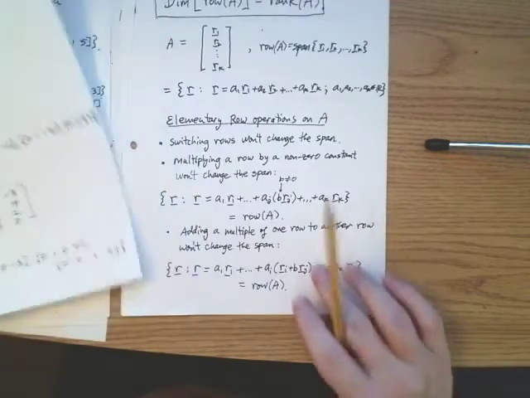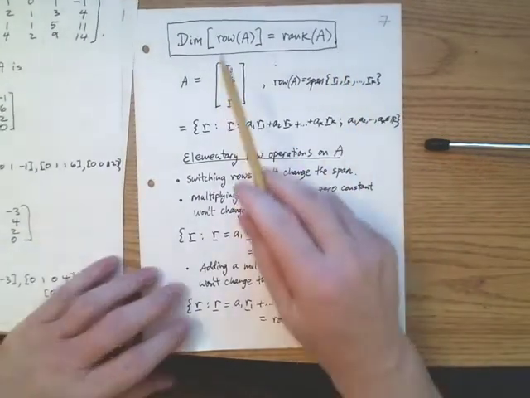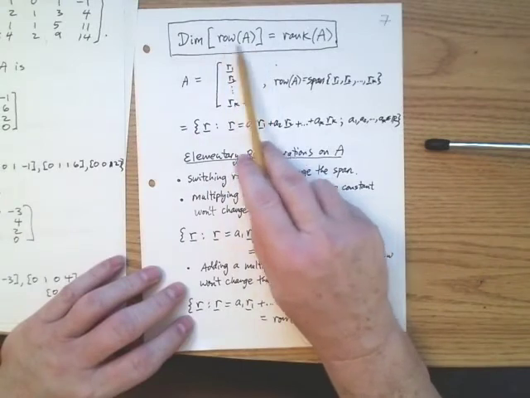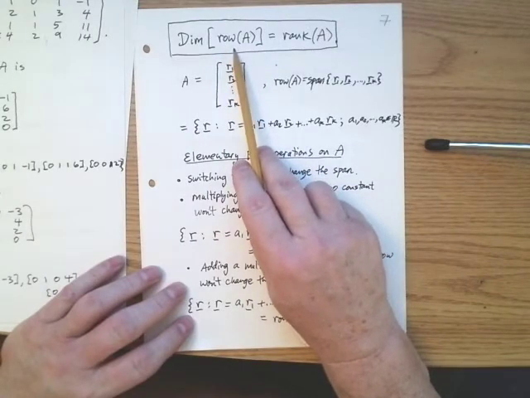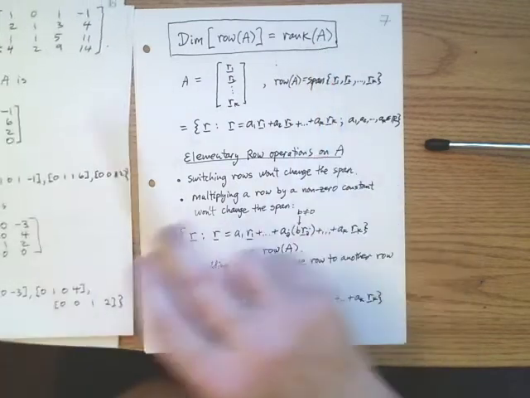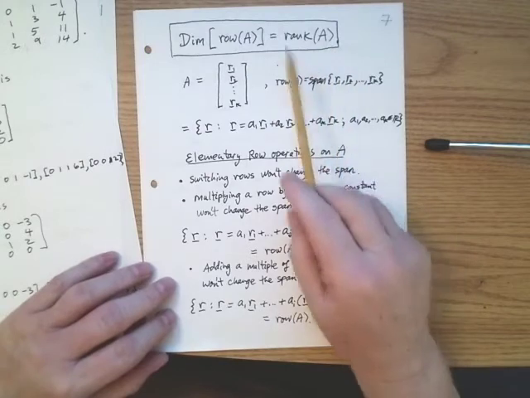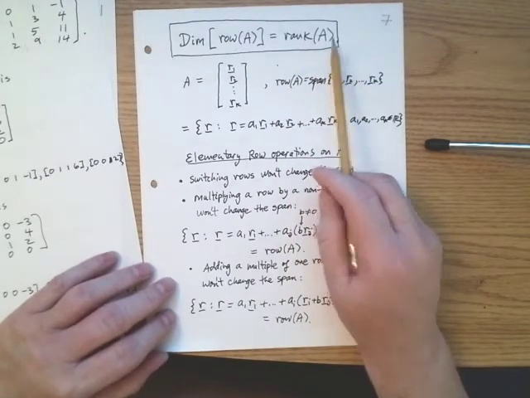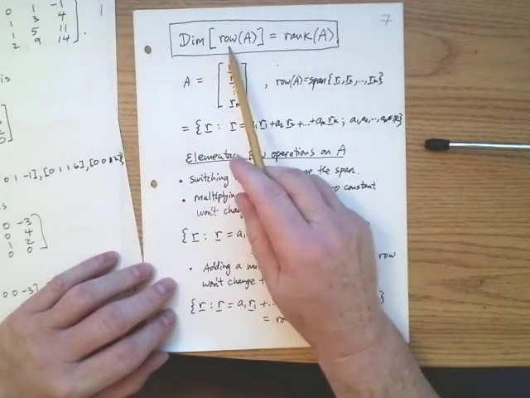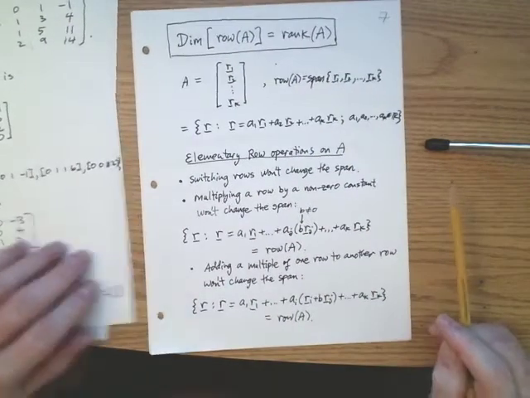This is what you want to do. I might mention that the dimension of the row space would be the number of elements in the basis. But what is the rank of A? If I'm not lying here, then the rank of A is the number of non-zero rows, and the non-zero rows serve as a basis, so the dimension of the row space of A has to equal the rank of A. So that's something you want to remember here.